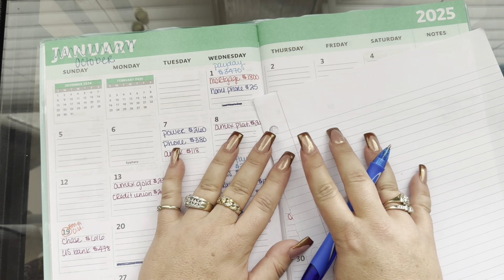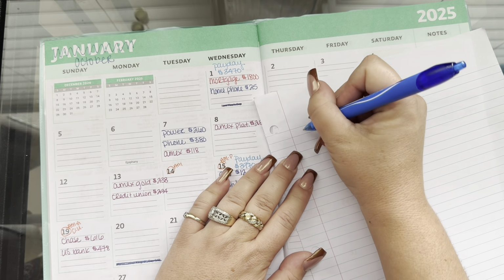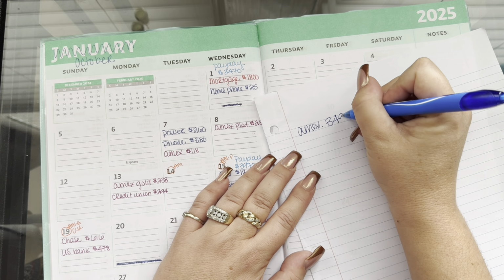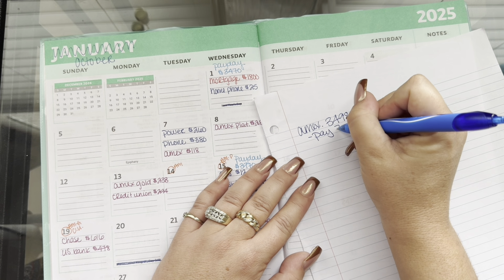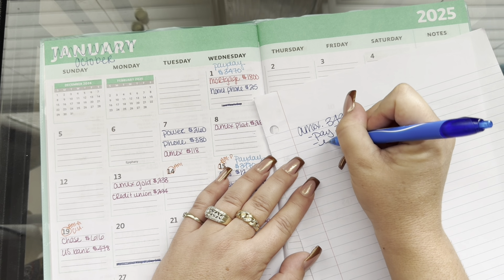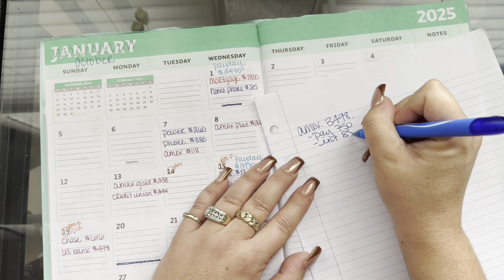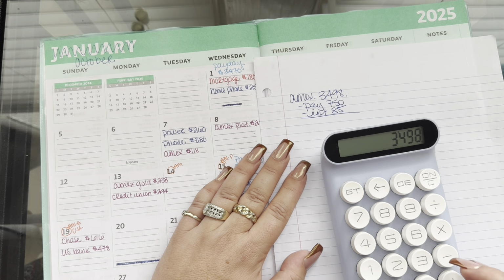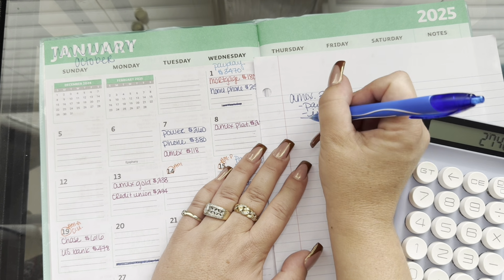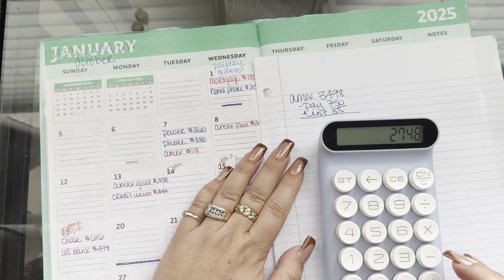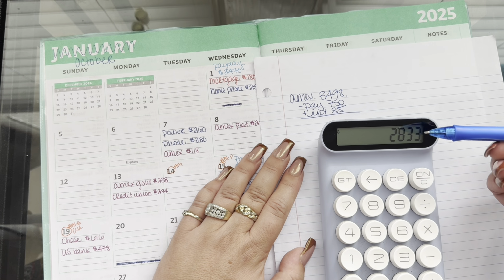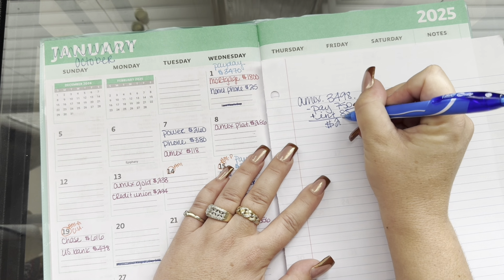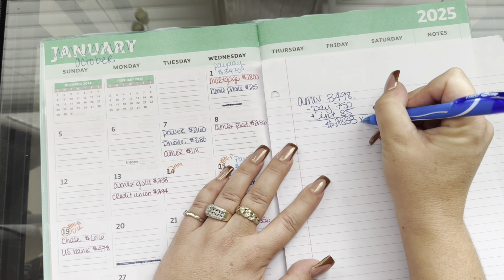Okay, now let's look over each card individually. So we have the American Express card here. The balance is $3,498. We were going to pay $750, and the interest was about $85. So $3,498 minus the $750, we add the interest back in, plus $85. So this is what that balance should report around, $2,833.